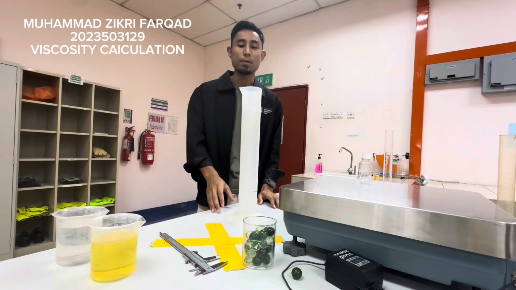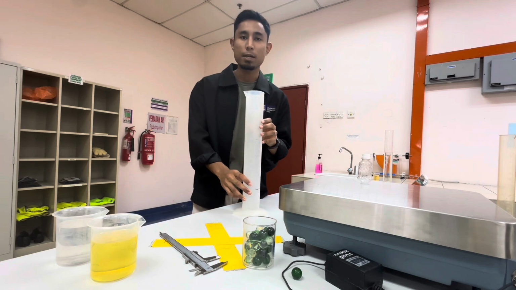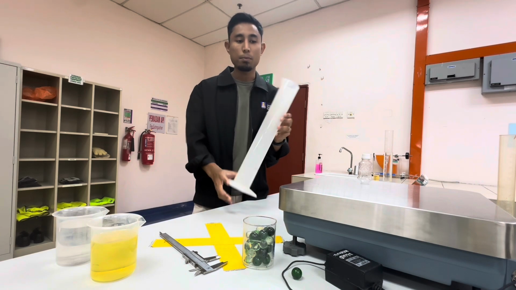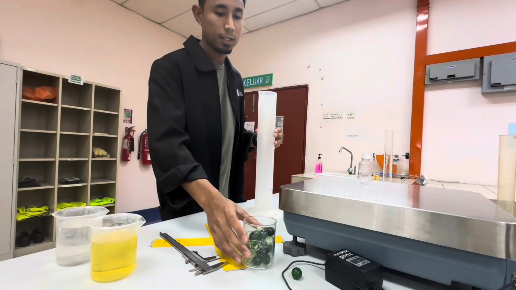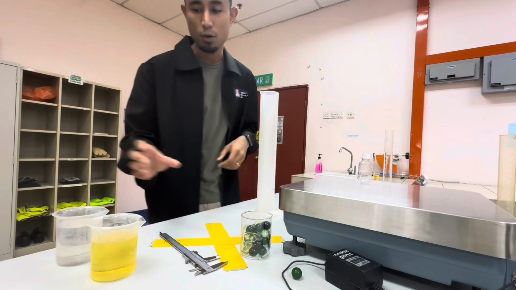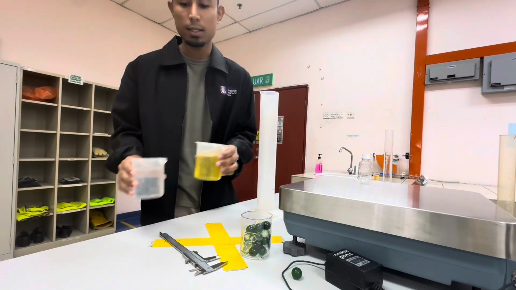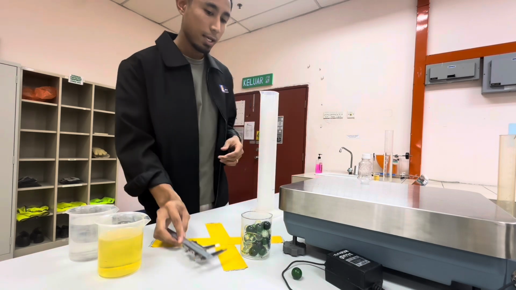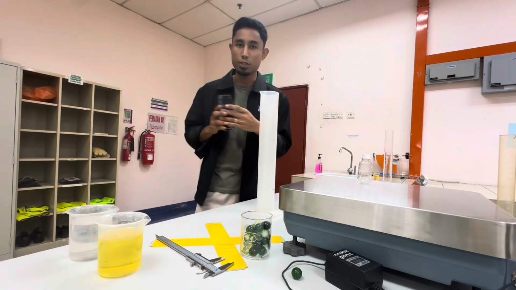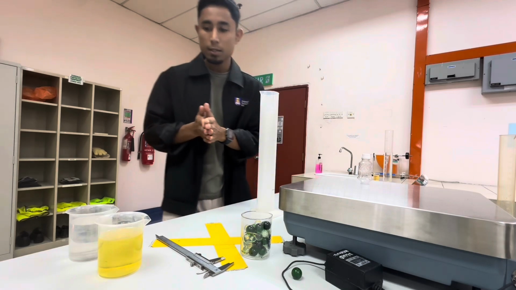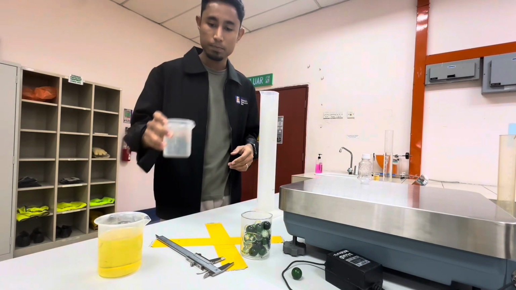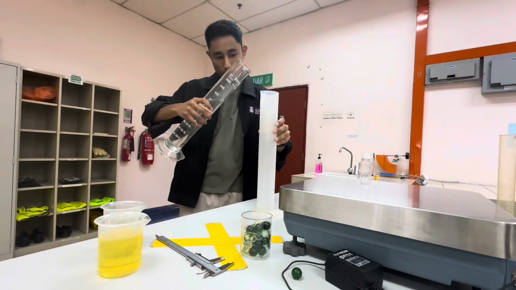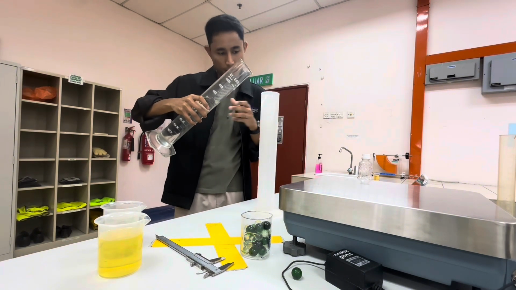Assalamualaikum, my name is Zikri Farqad bin Jaafar. Okay, for this experiment, we want to find the viscosity. The apparatus that we use is a measuring cylinder, different types of marble, two types of liquid which are oil and water, and a vernier caliper to measure the marble, and for the last one is a stopwatch. For the first one, we use the water. We pour the water until the desired level. For example, for this one, we pour until 1 liter.